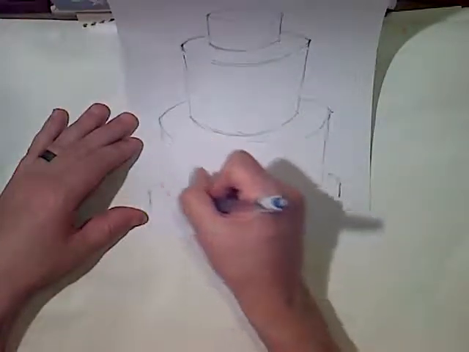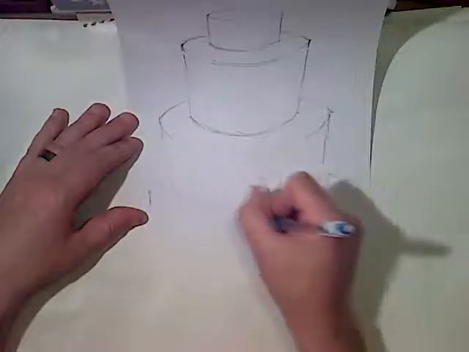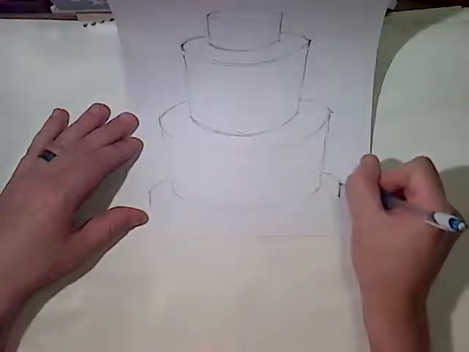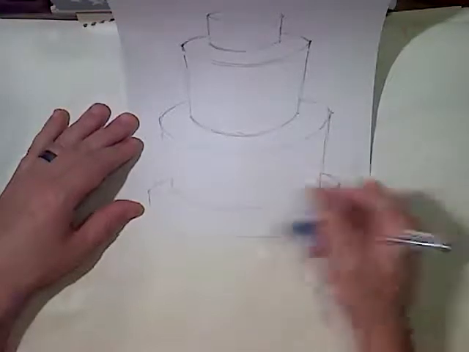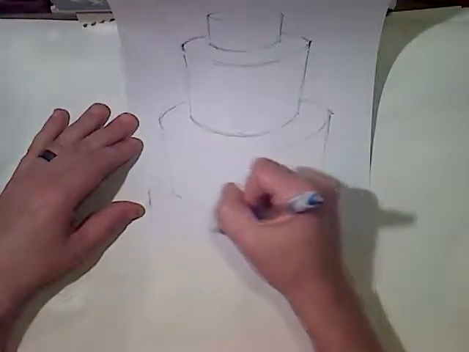Now, you're going to come forward. Now, whenever you get forward in front of your cake, maybe you want to draw lighter. Since this is going to be kind of glass, you might not want to see as much. And then watch what I'm going to do. I'm going to curve around.